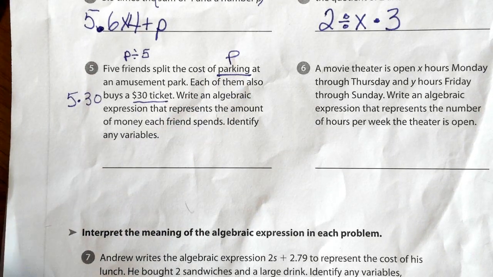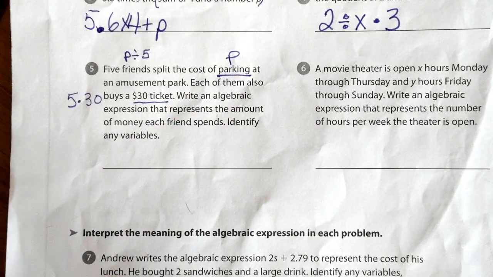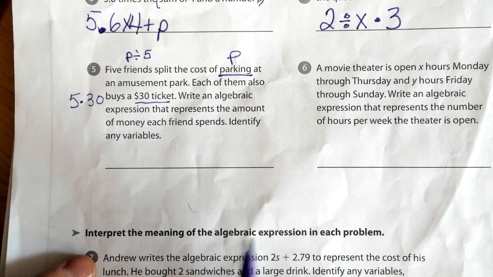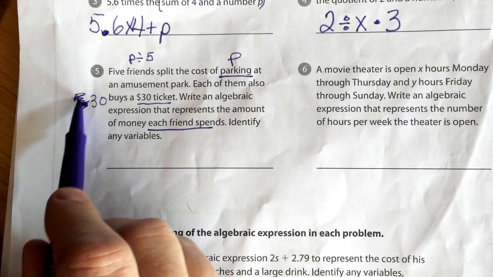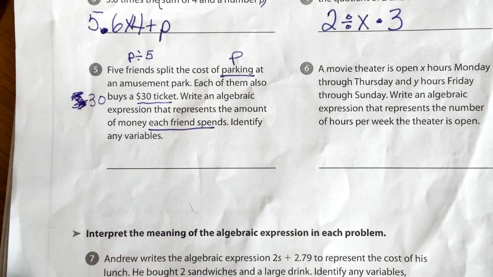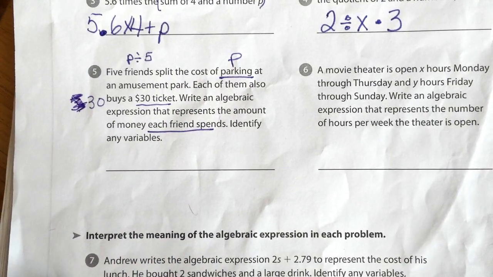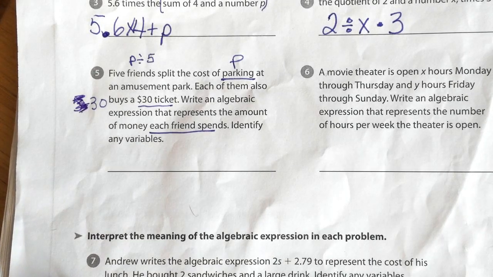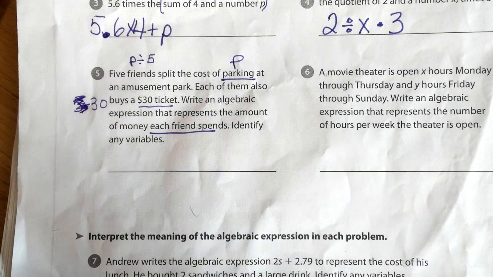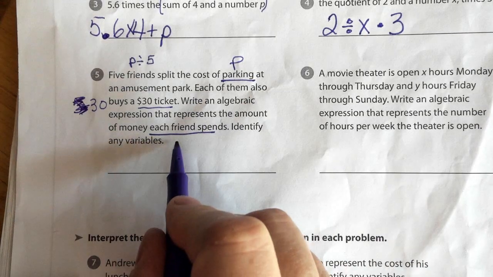They want us to represent the amount of money each friend spends. Oh, each friend spends. So we don't need to take that times 5. I thought it was the total amount spent. I'm sorry. So our variable that we're going to have is the P for parking. So I'm going to write that here.